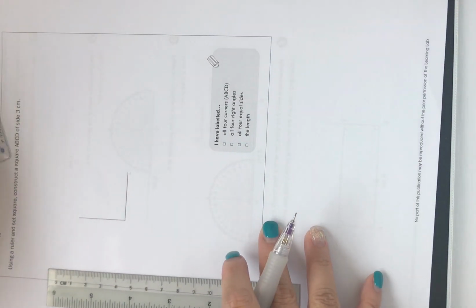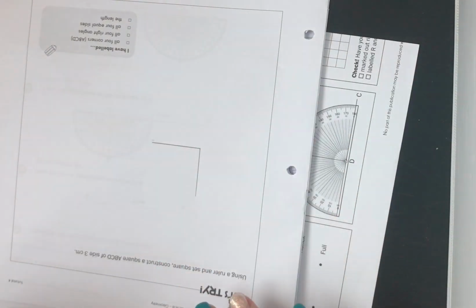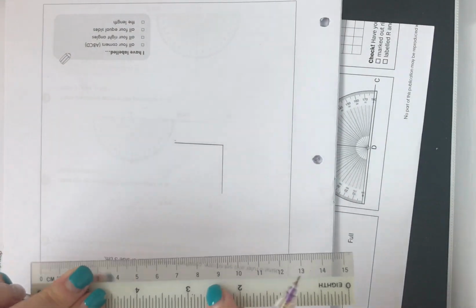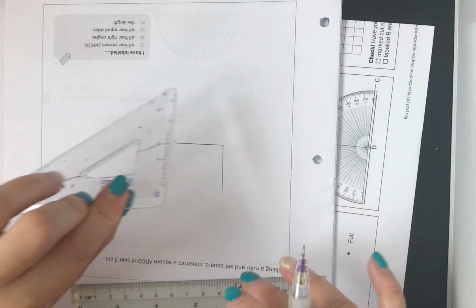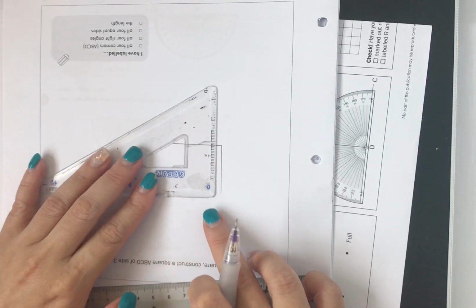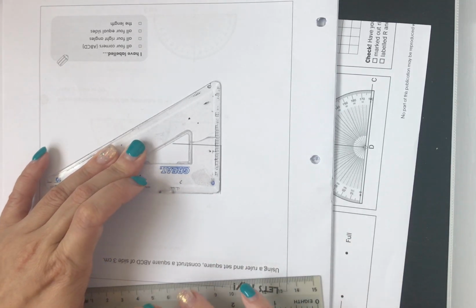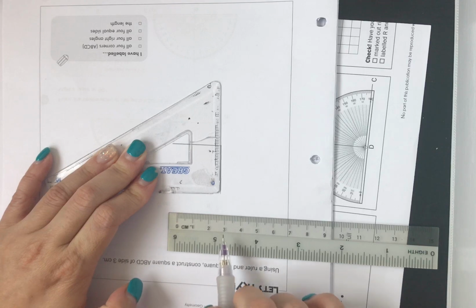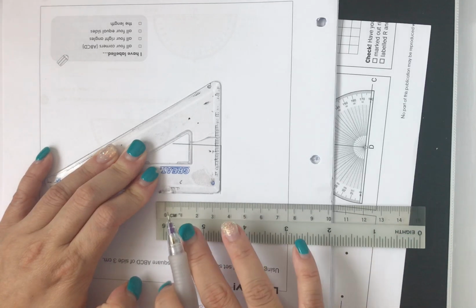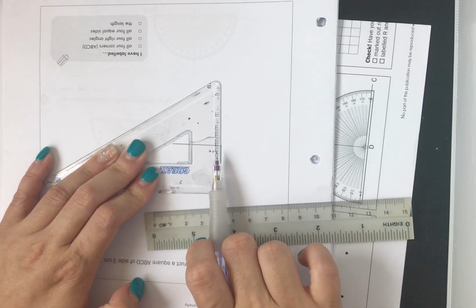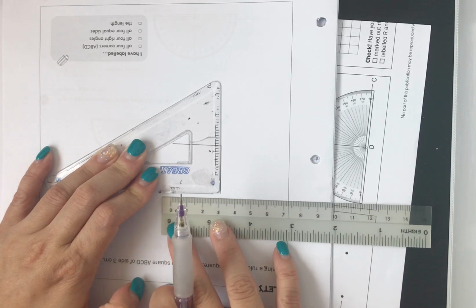Okay, let's continue doing that. So I'm going to flip it around again so that the ruler is facing me. Use the corner of the set square to the corner of the square that I'm drawing. The 3 reaching the line that I've drawn, making sure that this pencil mark is aligned.